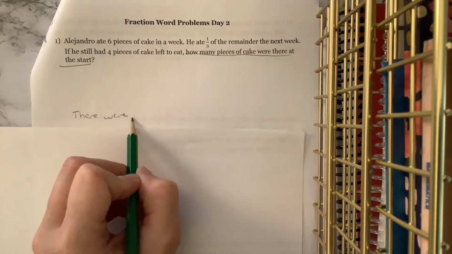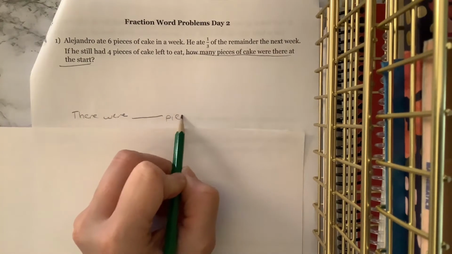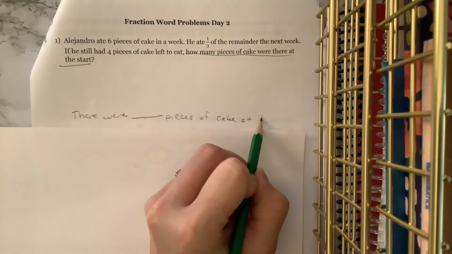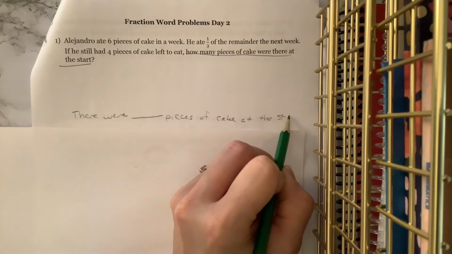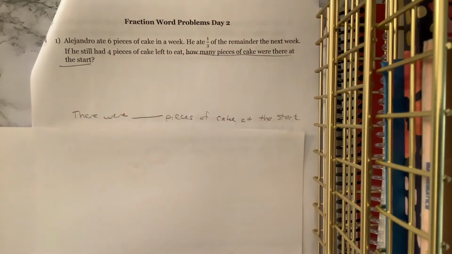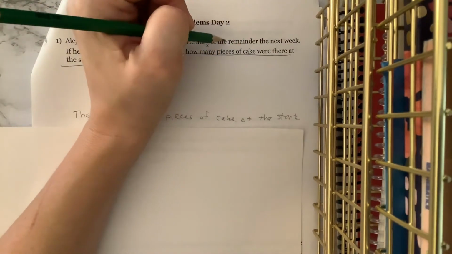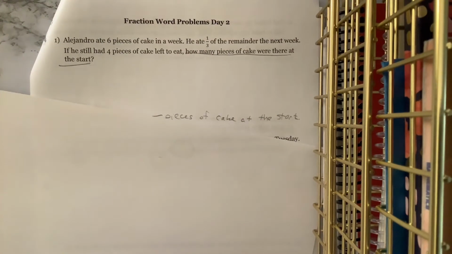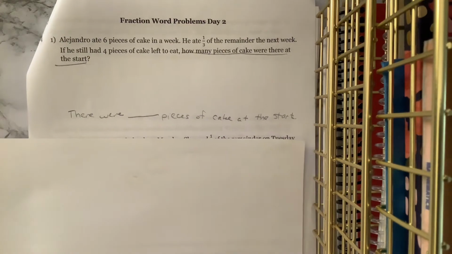There were blank pieces of cake at the start. Okay, so now we're going to be talking about, in this problem here, this word remainder, and that's going to show up a ton in our problems today, right? And remainder means whatever is left after that first part, whatever is left, okay?